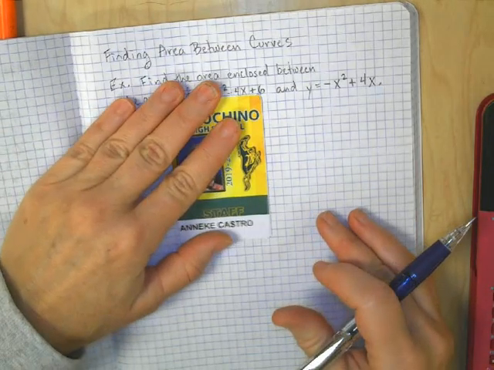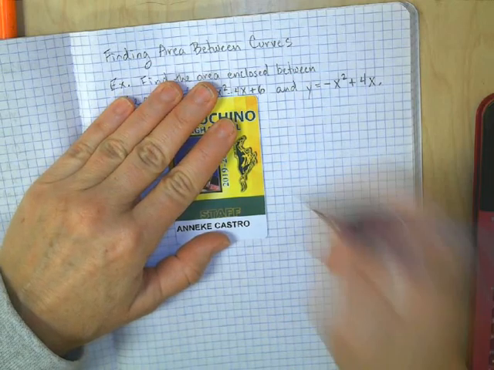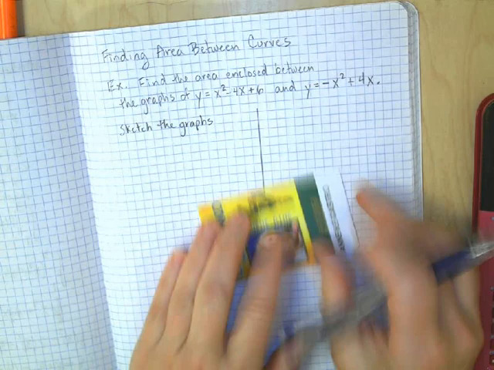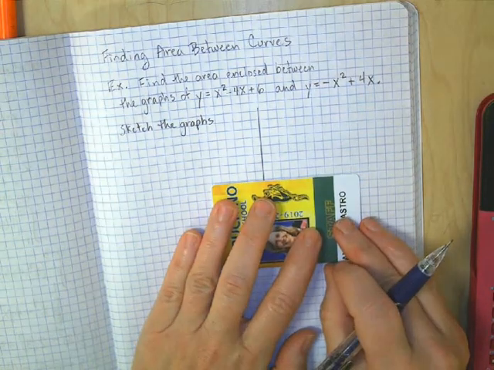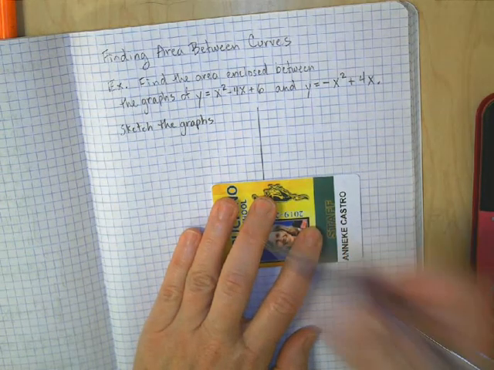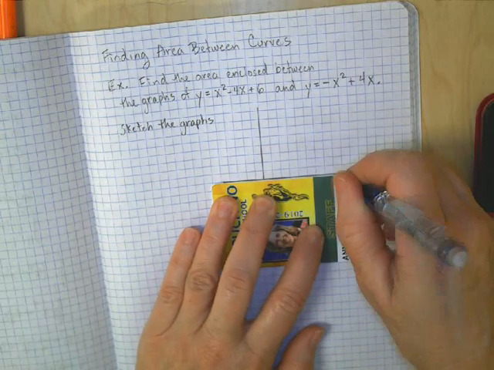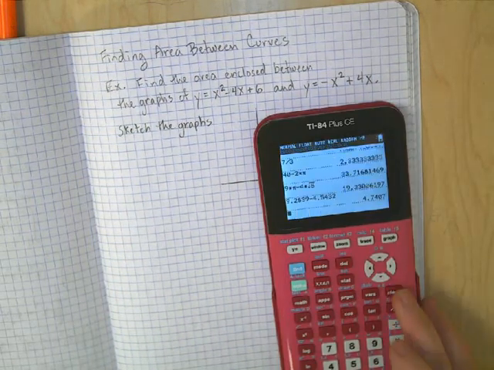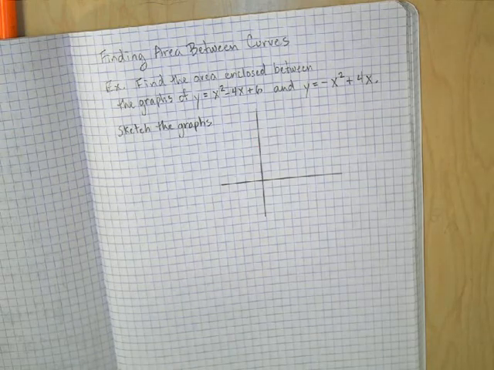So I'm going to do this with the help of my graphing calculator, although I picked two equations here that are actually pretty easy to graph. But for right now, we're just going to use our graphing calculator, and then we'll do it again, graphing them by hand. So on my graphing calculator, I've got some old stuff in there. Let me take that out.